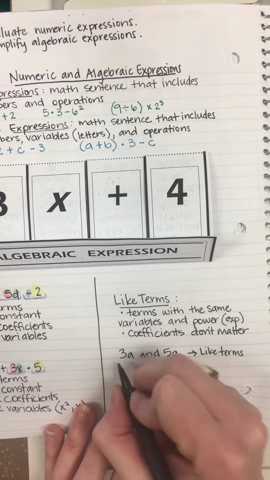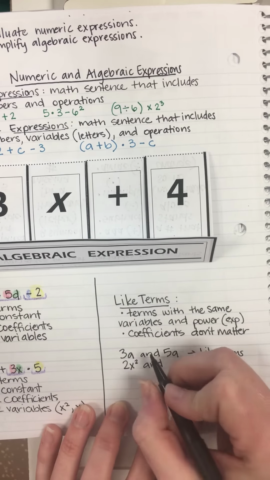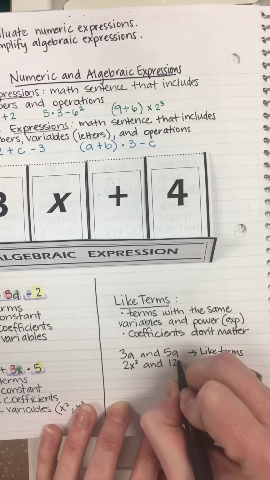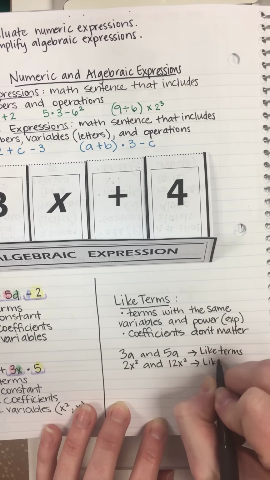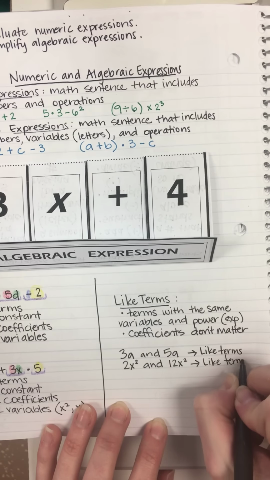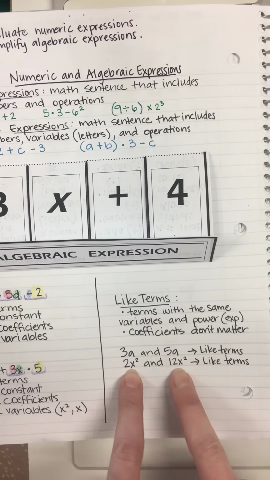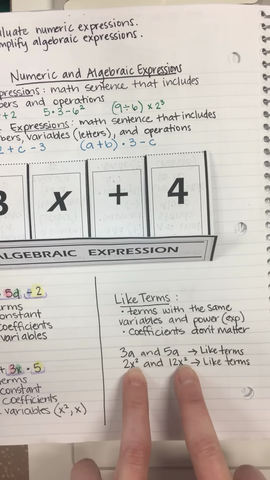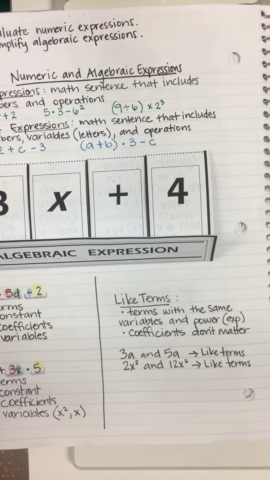Another example is 2x with an exponent of 2 and 12x with an exponent of 2. These are called like terms because even though they have two different coefficients, their variables are both an x and they both have an exponent of 2 connected to that variable.